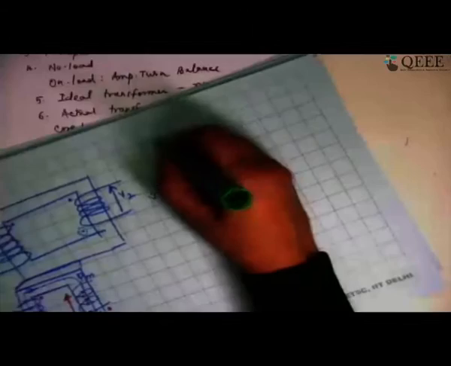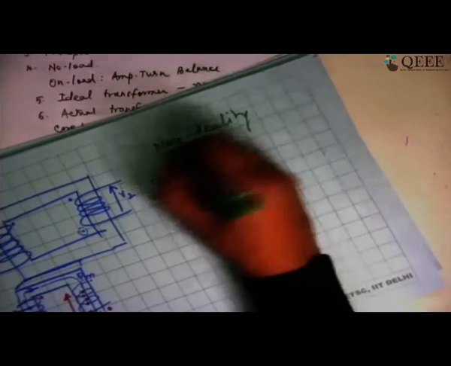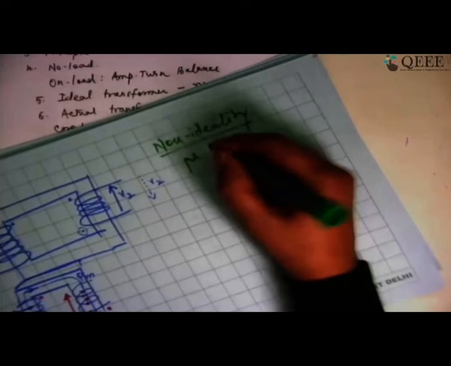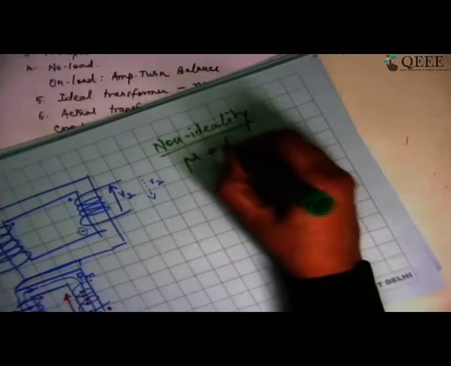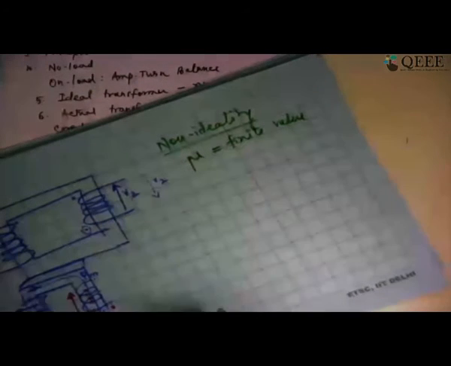Right? We were looking at the ideal operation of a transformer. Now you are going to slowly look at what are all the non-idealities, and during non-idealities, what are all the changes that are going to creep in a transformer operation. So the first non-ideality that you are looking at is permeability is a finite value.